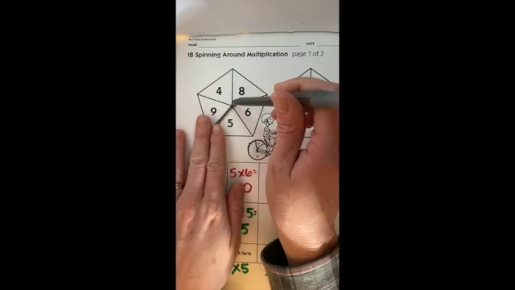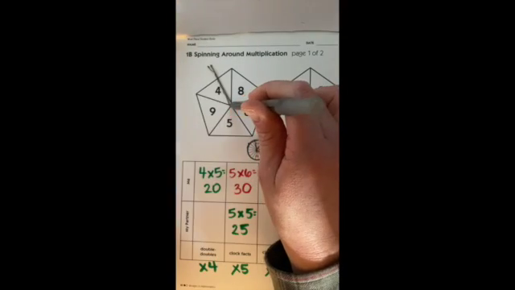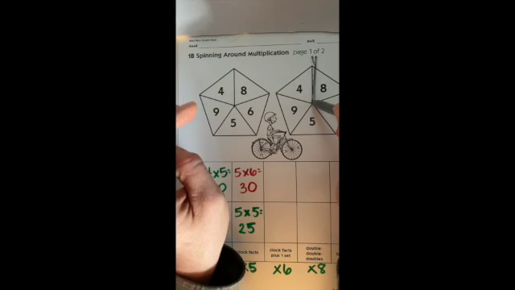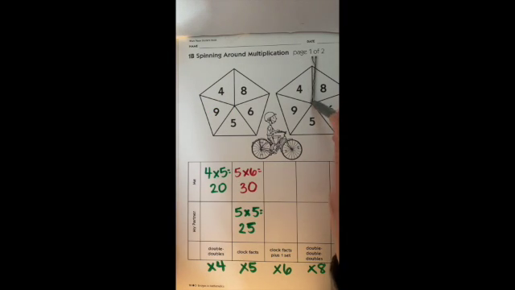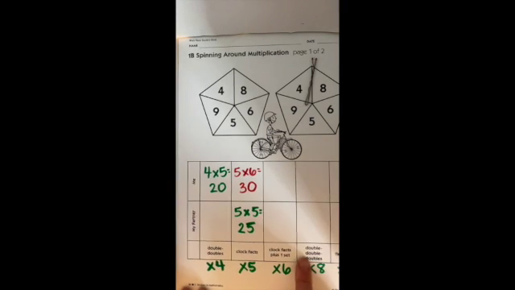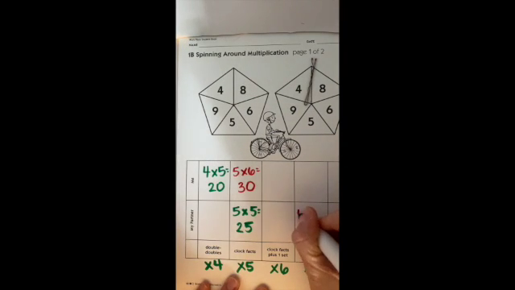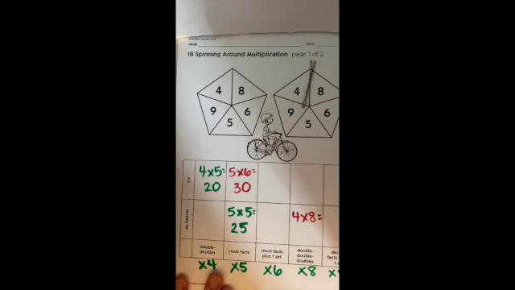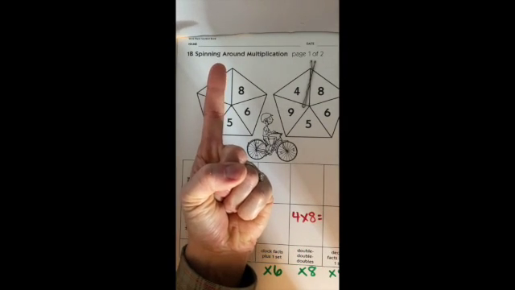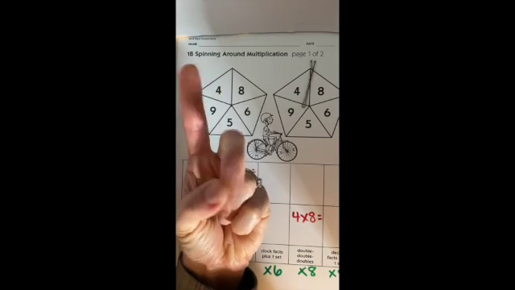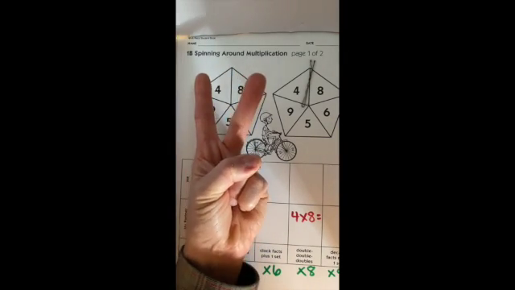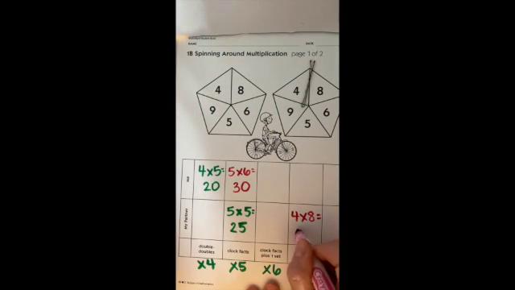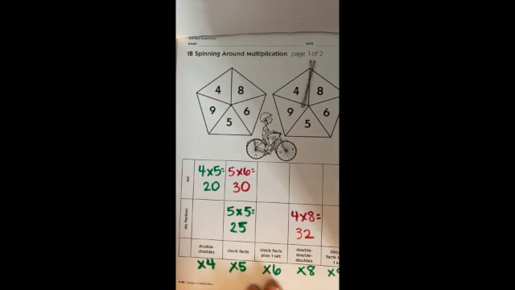Let's do one more turn for you and we'll see what you get. Got a 4 and an 8. So 4 times 8, you might want to put in your double double double column. So let's say I do 4 times 8 here. Double double double means you're going to double your number 3 times over. So I'm going to double 4 and I get 8. Double 8 and I get 16. Double 16 and I get 32. So 4 times 8 equals 32.